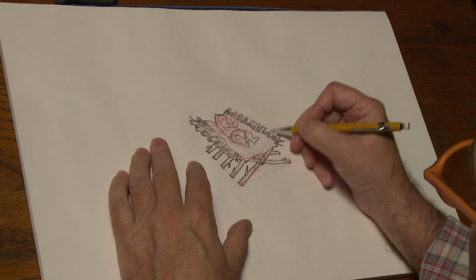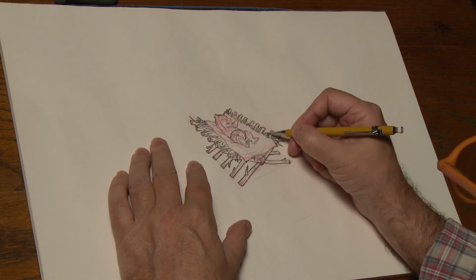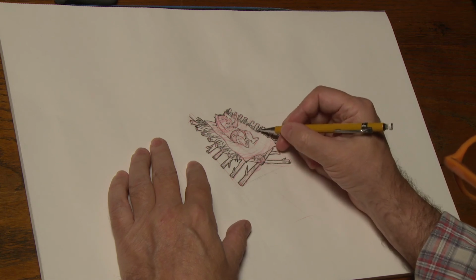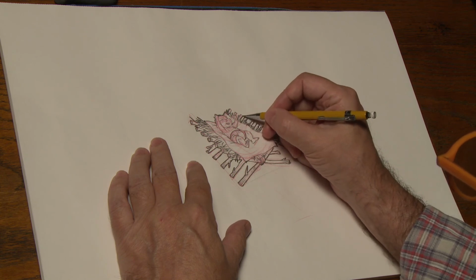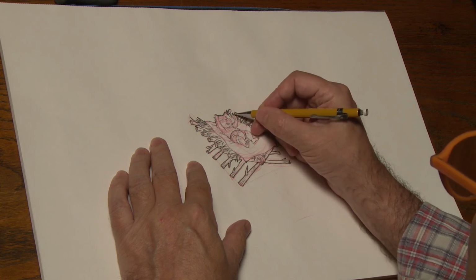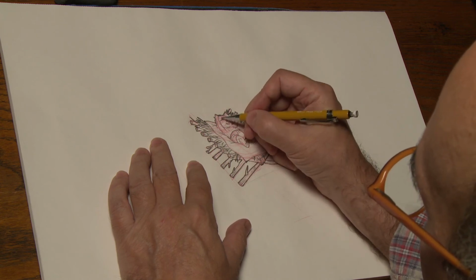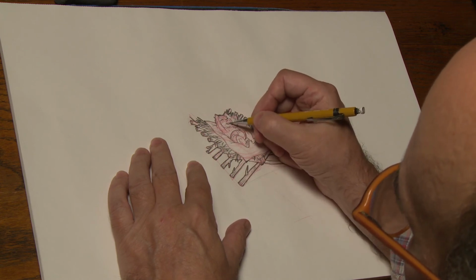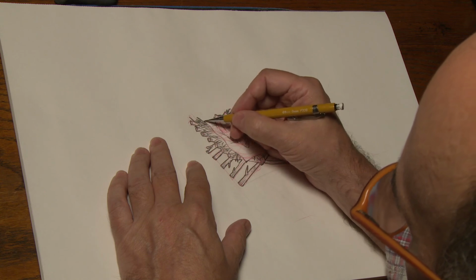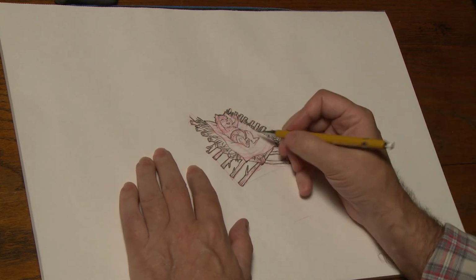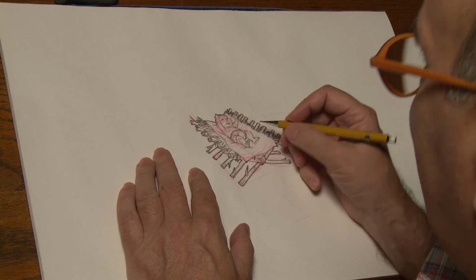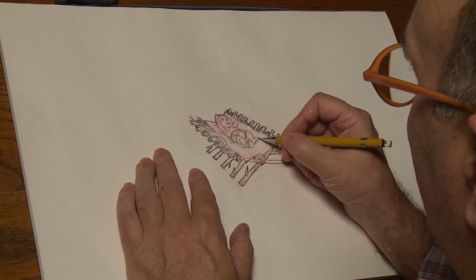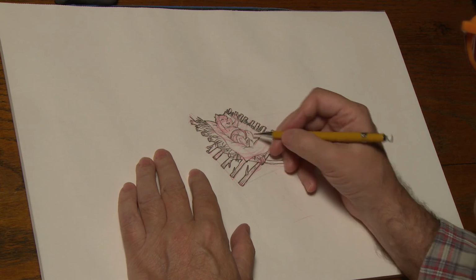There we go. There's little hands. And just do one little thing here. I would like to have a little bit of a crease there, sort of make it more cozy, like he's sitting there.